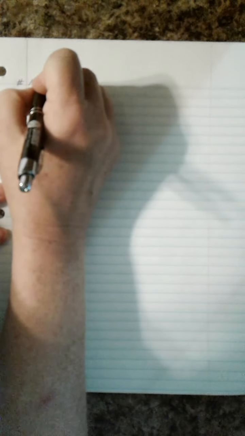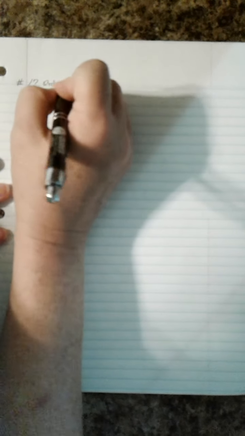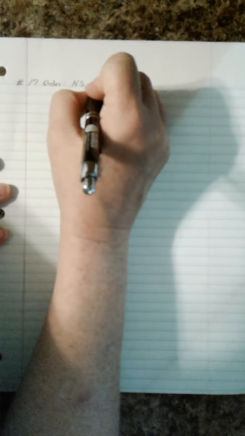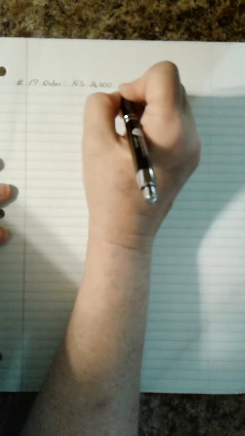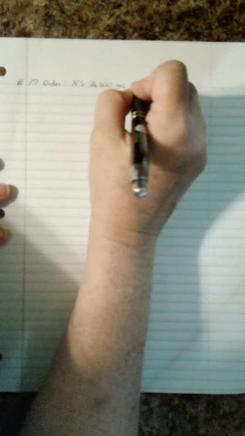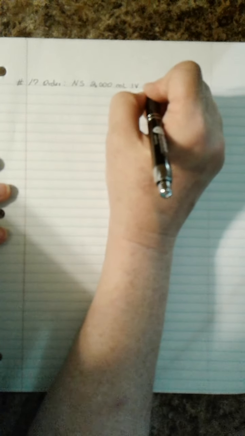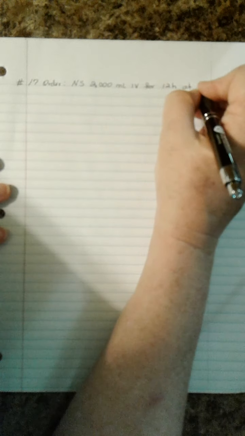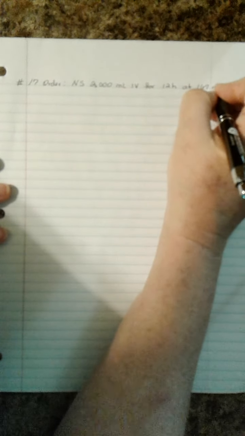So number 17, my order is for normal saline, 2,000 milliliters, IV for 12 hours at 167 milliliters per hour.